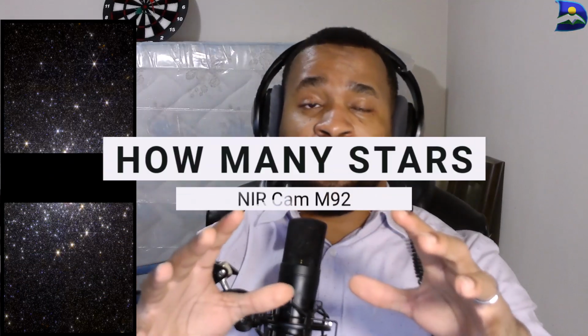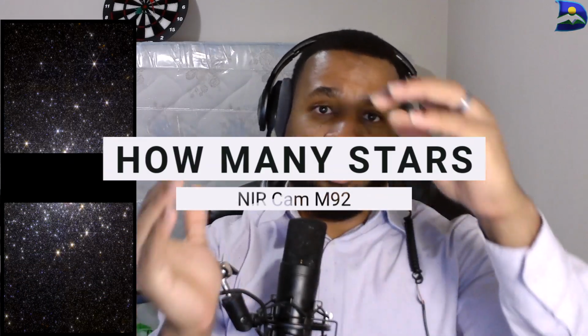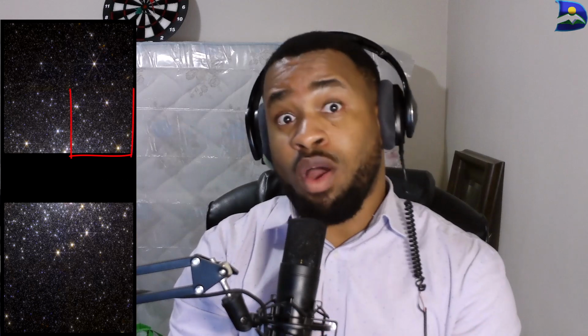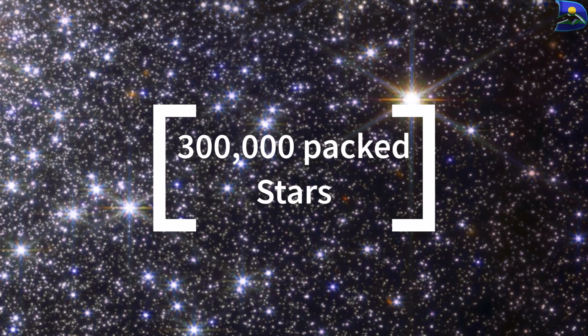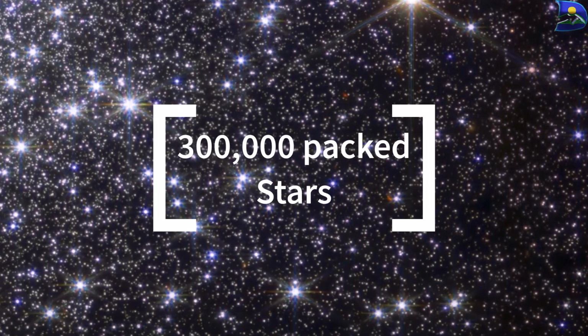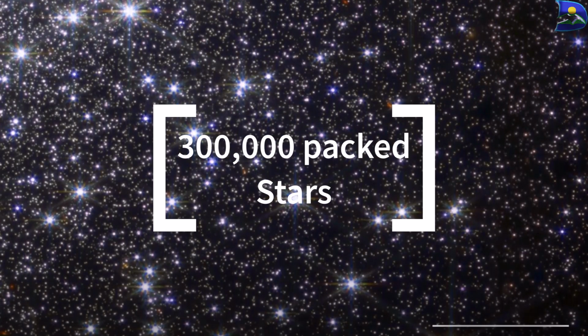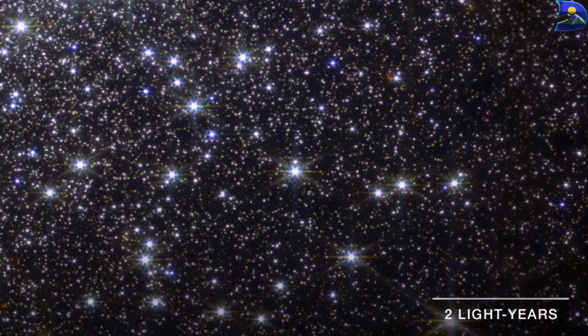Now, looking closely at the image, when you look at the left quarter closer to the right, we see a lot of stars. When you look at them packed together, you can recognize that it is about 300,000 stars packed into a ball about 100 light years across.